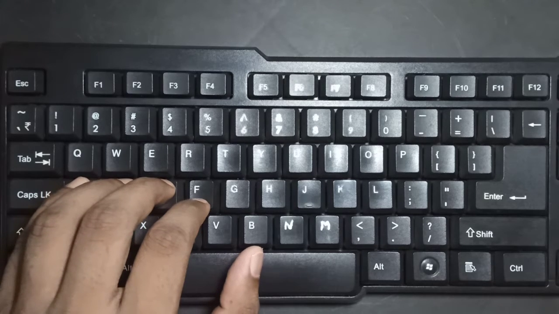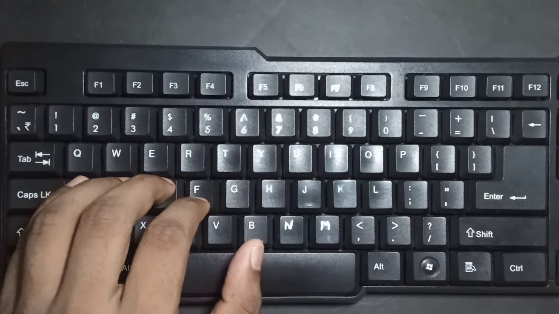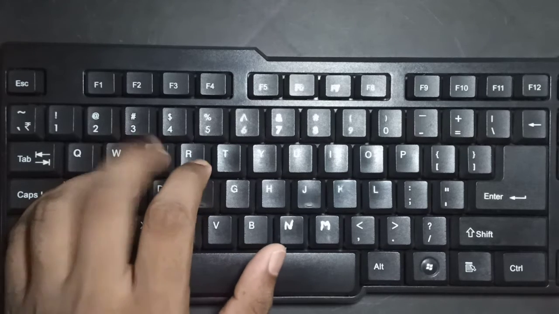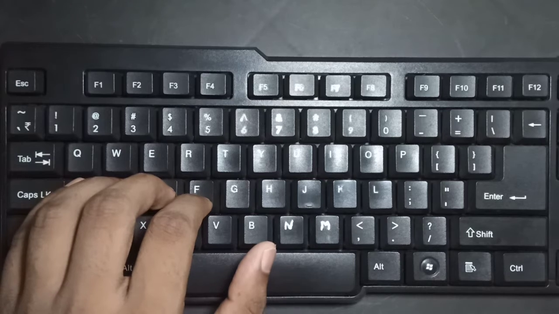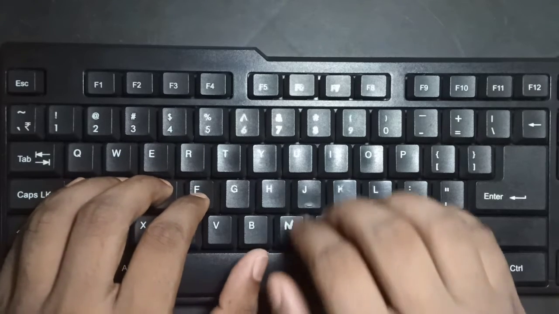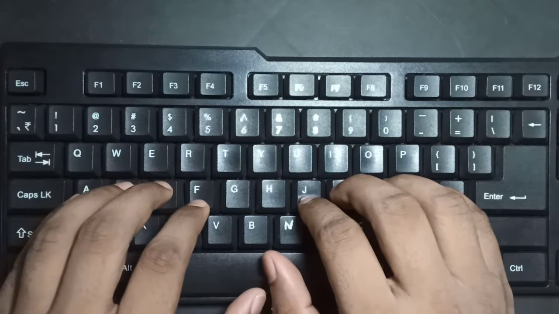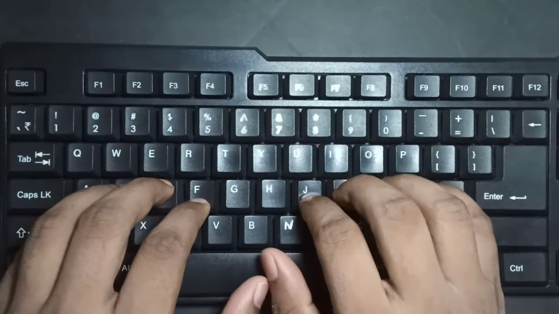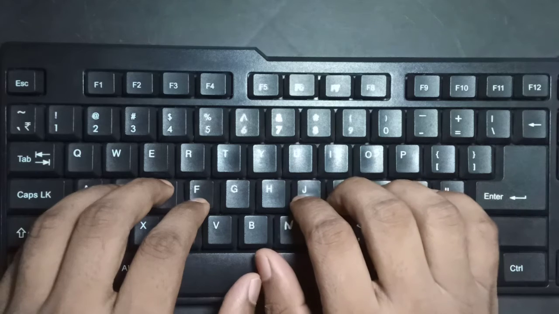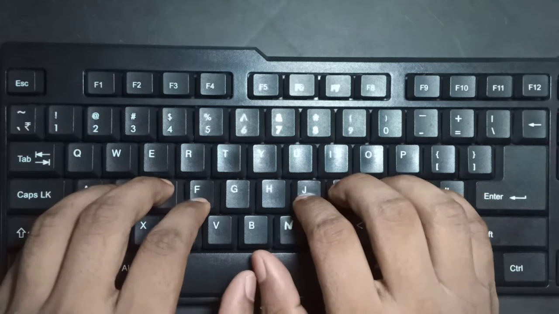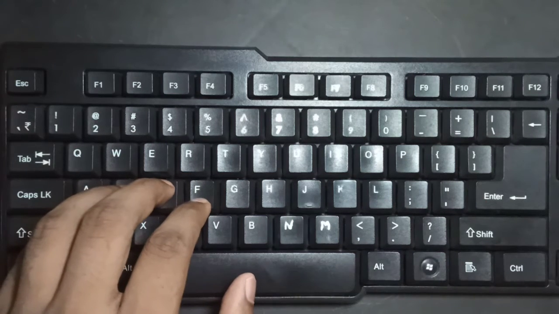And you will type E of the upper row from your middle finger. You have to type E from your middle finger, and you have to type R from your forefinger. On the right hand you have to type P with your tiny finger, O with the ring finger, I with middle finger, and U with forefinger.